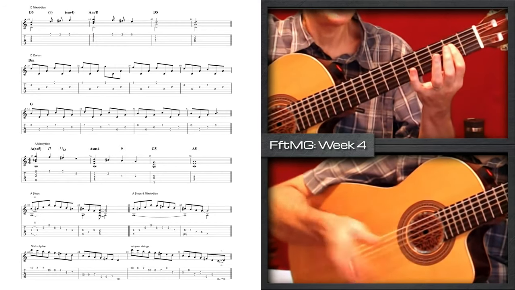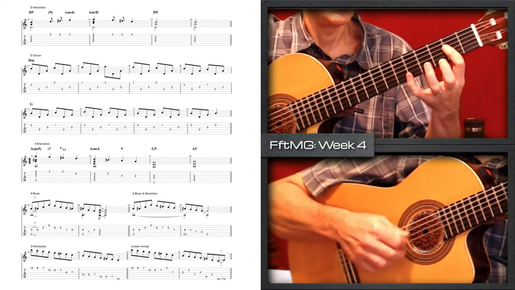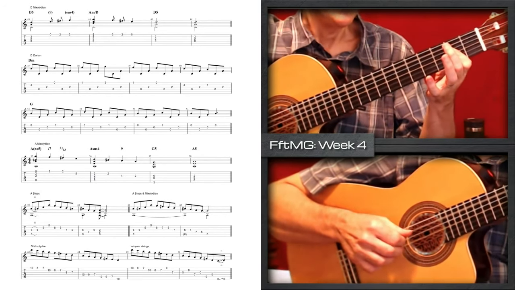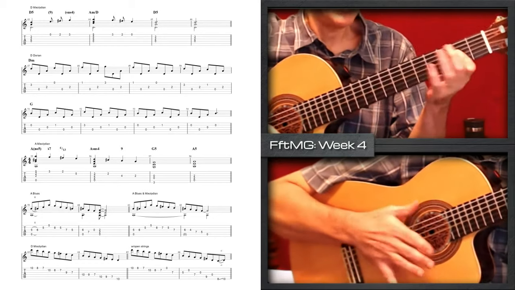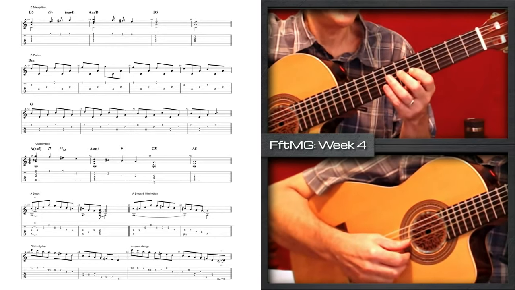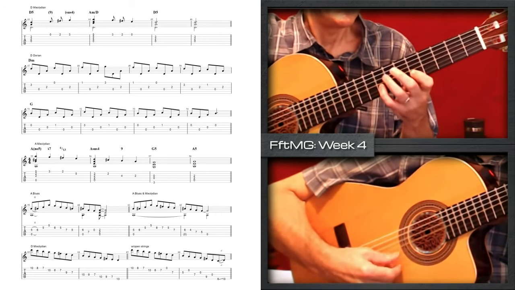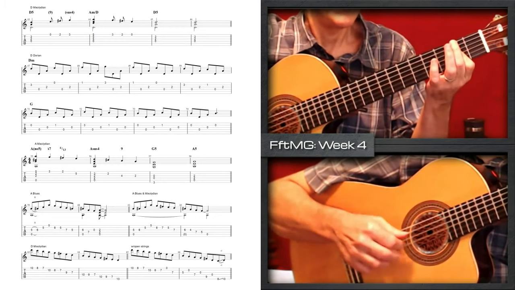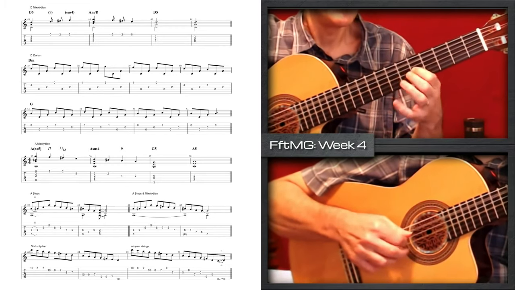Remember, fingerings are always optional. Now, in the next example, I show you a typical bluesy phrase. I actually wrote it with an open string.